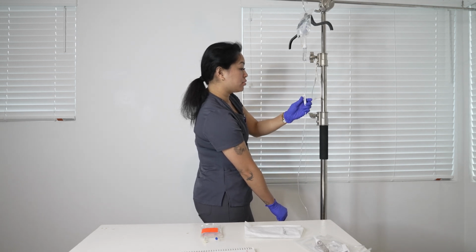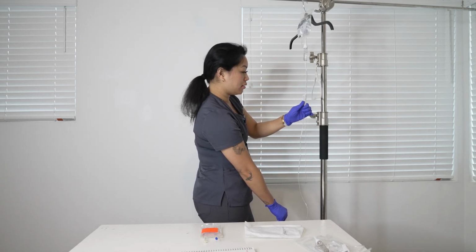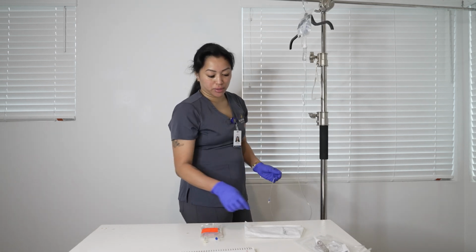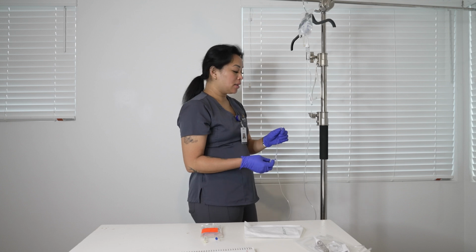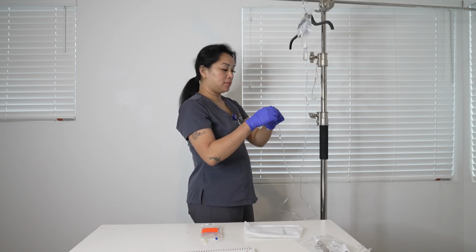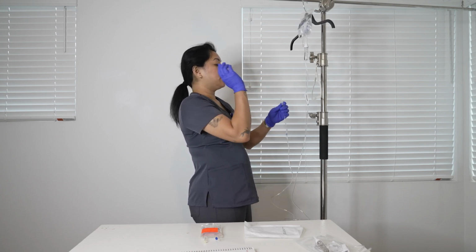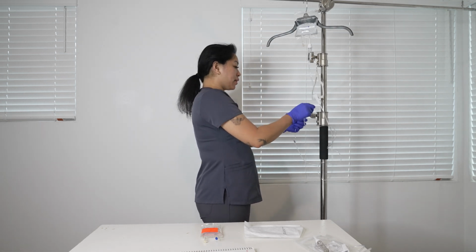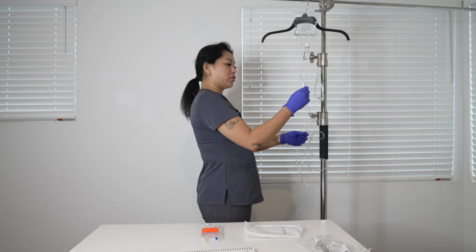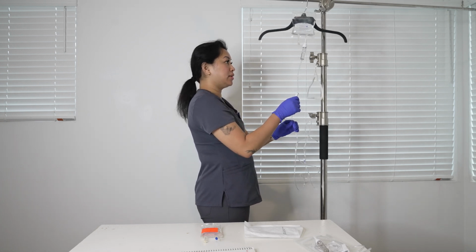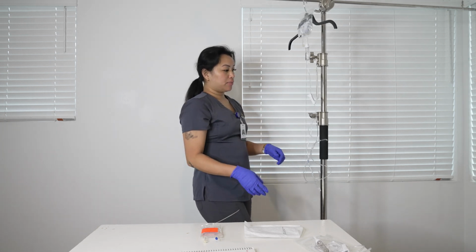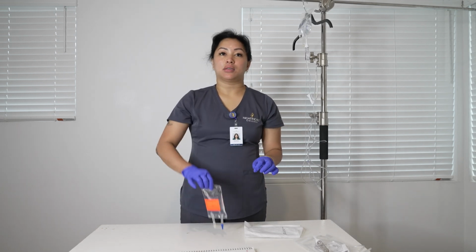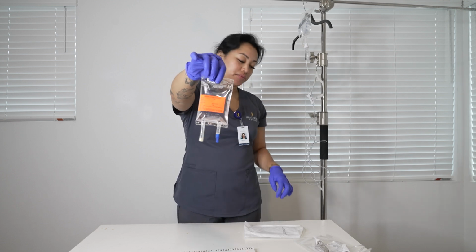Alrighty. So now that I have regulated the drops per minute, which is 38 drops per minute for the fluids, I will now cap this back on, and that has been primed and it has the 38 drops per minute. And the roller clamp is all the way down to prevent it from leaking through. So now that that is good, now we have our amoxicillin, the medication.